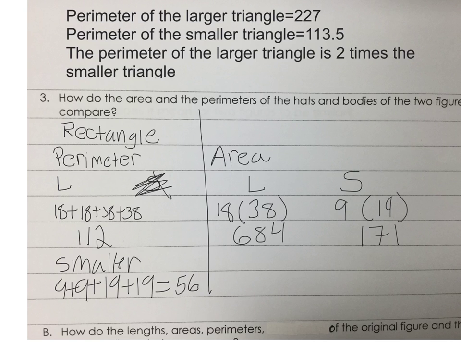And it doesn't matter what part you're comparing, the same pattern is showing up. The perimeters and the side lengths are always double here, and the areas are always 4 times when you go from smaller to larger.